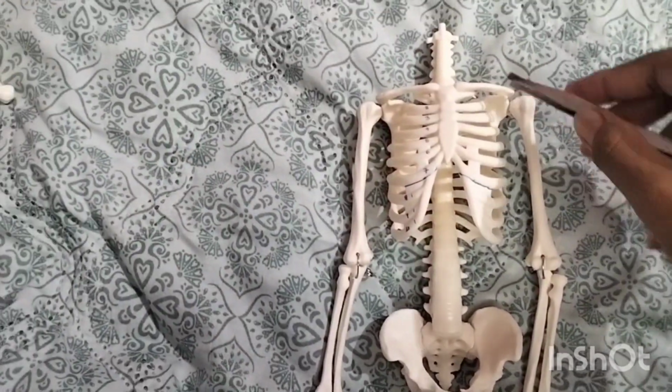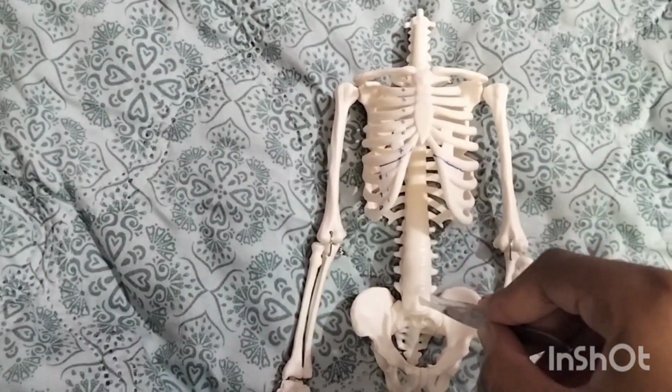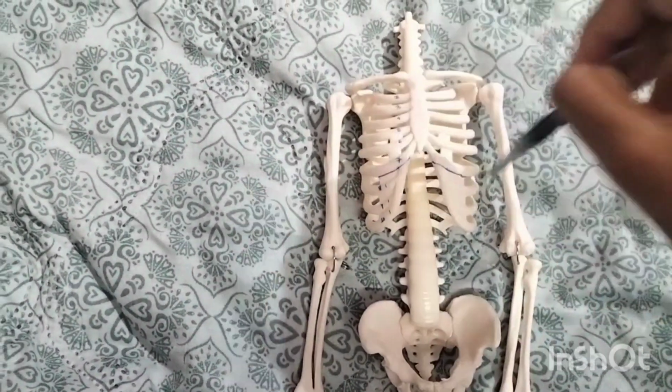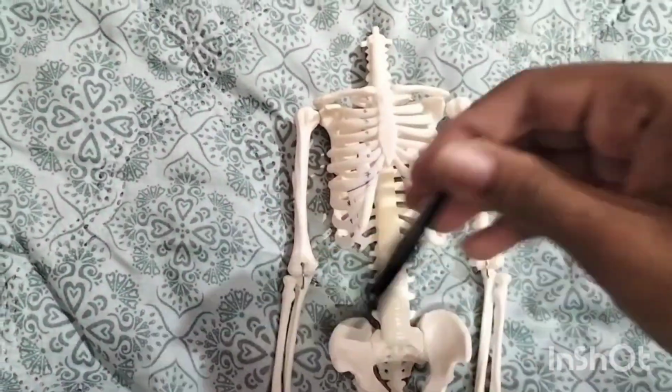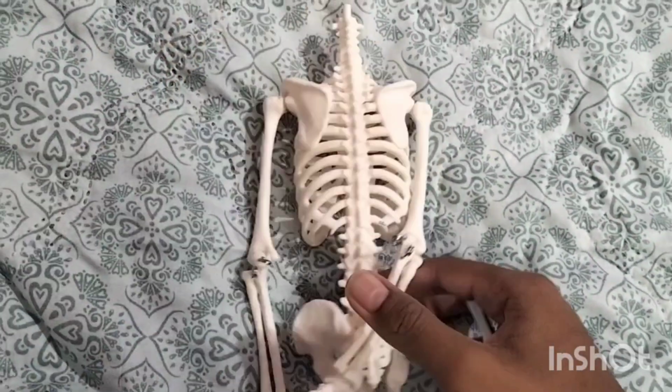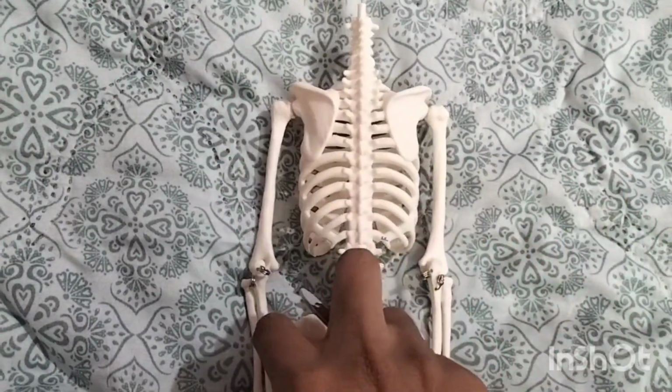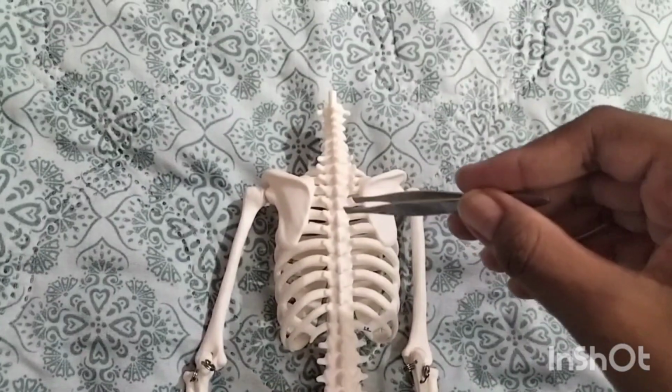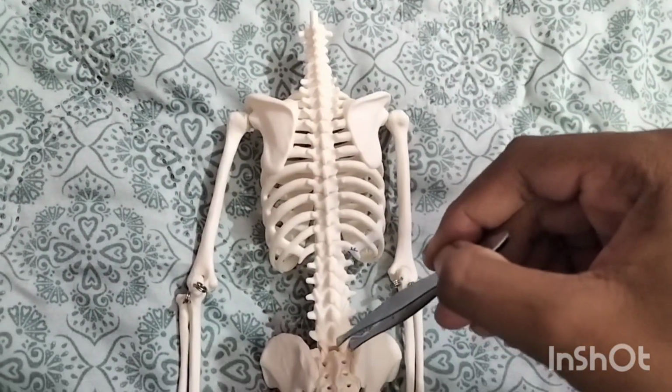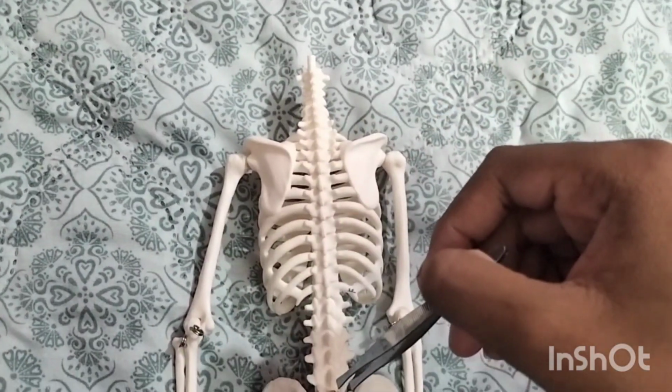Now let's study the torso region along with the vertebral column, the pelvic girdle, and the pectoral girdle along with the hands. Let's start with the vertebral column. Remember that the vertebral column is the arrangement of small bones to form a linear chain.